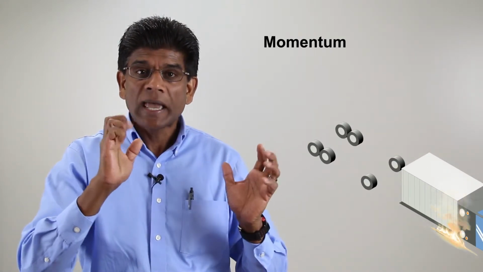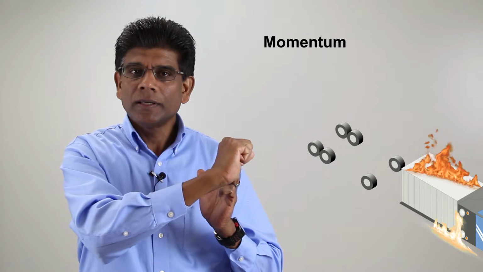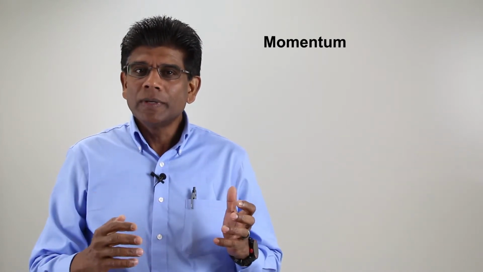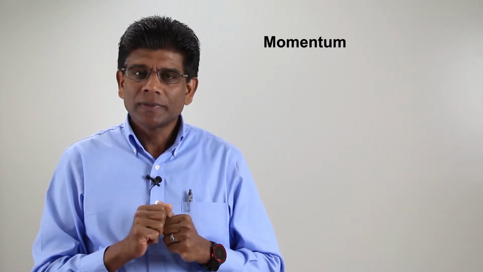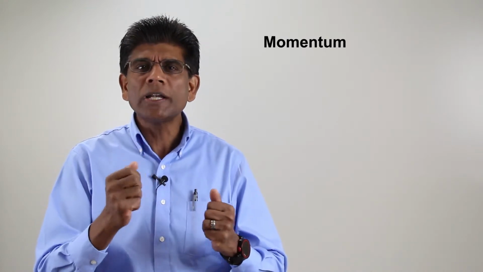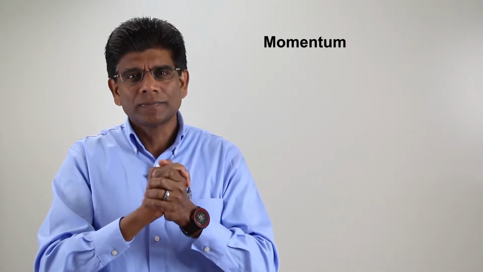It's difficult to stop a heavy truck that's going really fast. It has a large mass and high velocity. In other words, momentum is mass in motion. Thus, momentum refers to the quantity of motion that an object has.